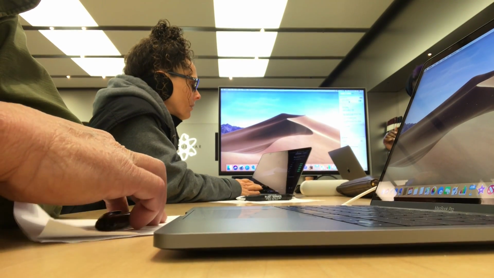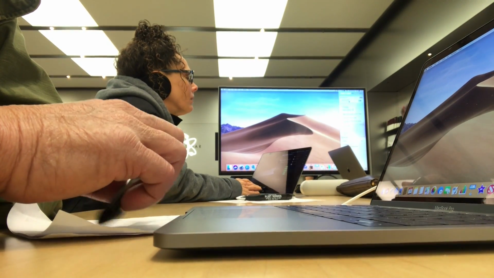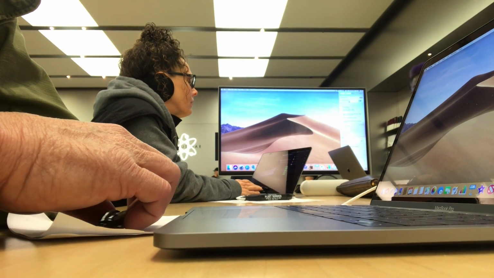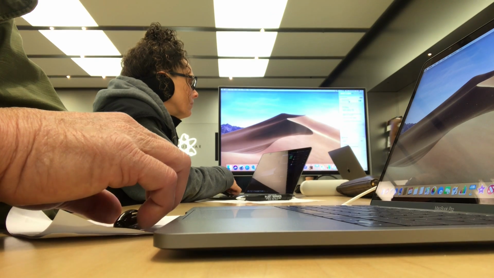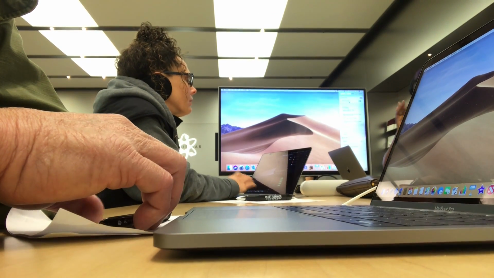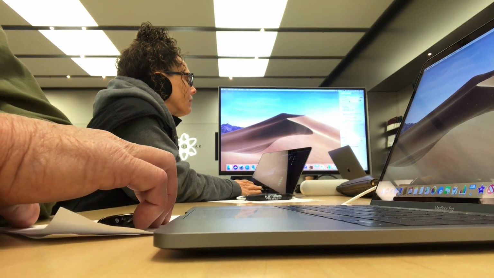Oh, to dull it down? Yes. So what night shift does, it makes it more warm. It gives it a warm tint. So when you turn it on, the screen of your computer will go warm. And you can, just like on your phone or iPad, set a time for it to come on and go off. So, yeah.